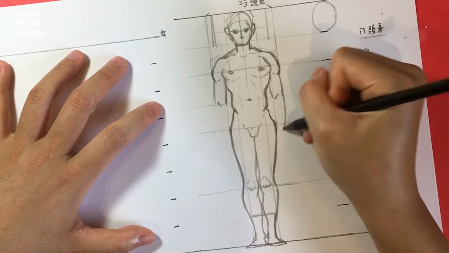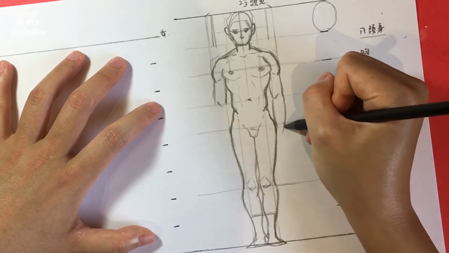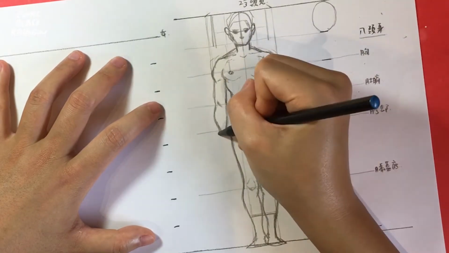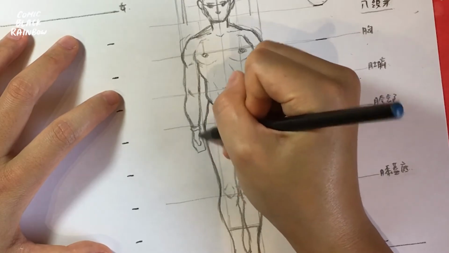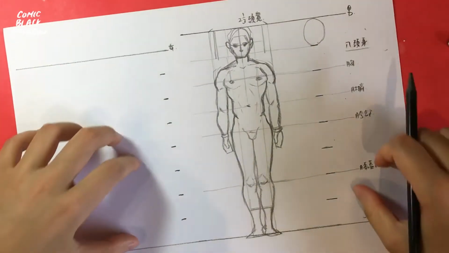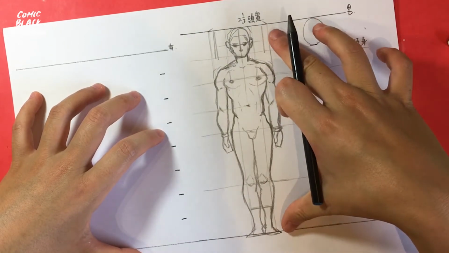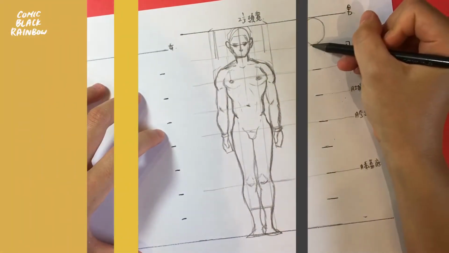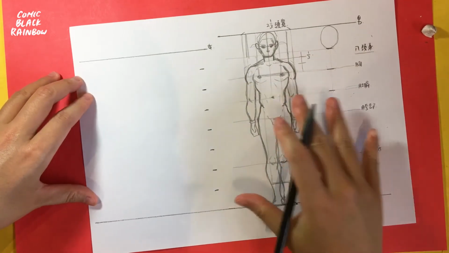And if we continue to draw the lower limb of the arm, the wrist is lower than the crotch. And we can continue to draw the hands. Okay, so after we finish this proportion of the man's body, we will know the positions of each part. Okay, now we can take a look at the proportion of the woman's body.